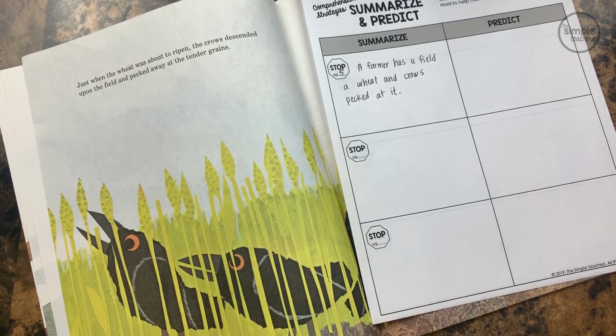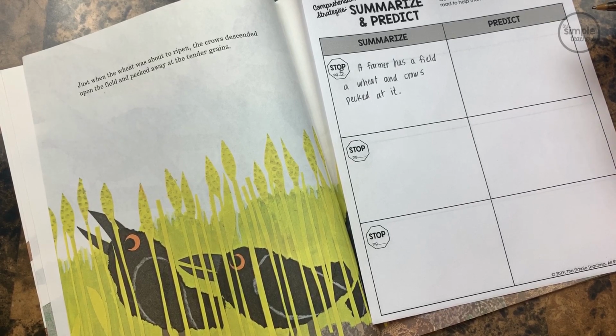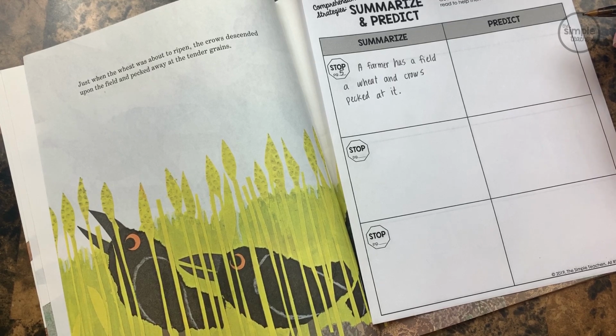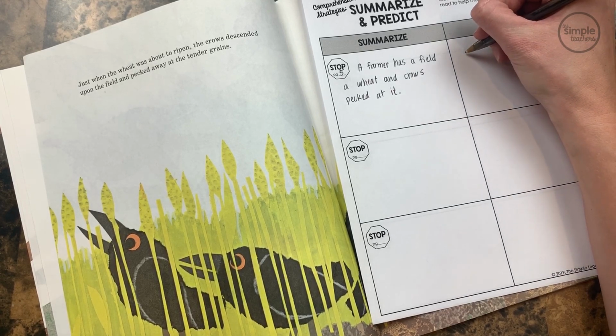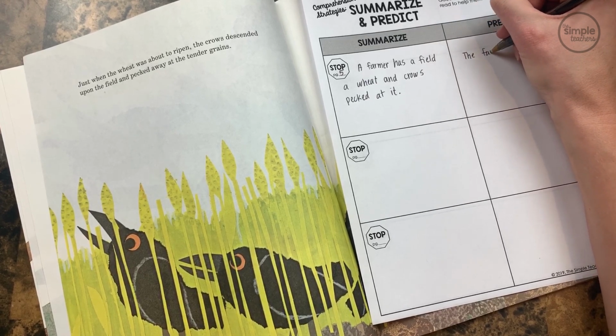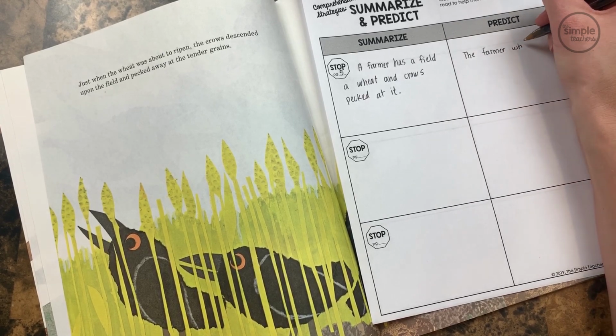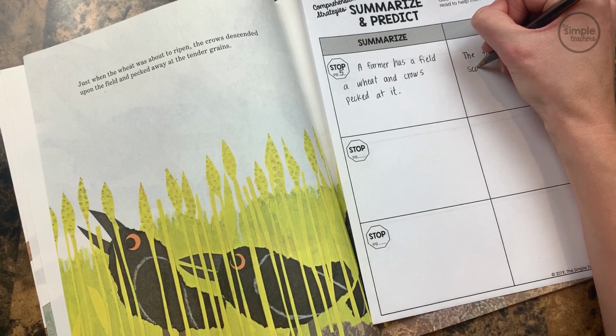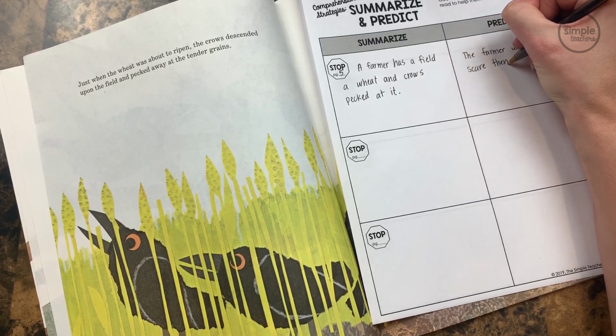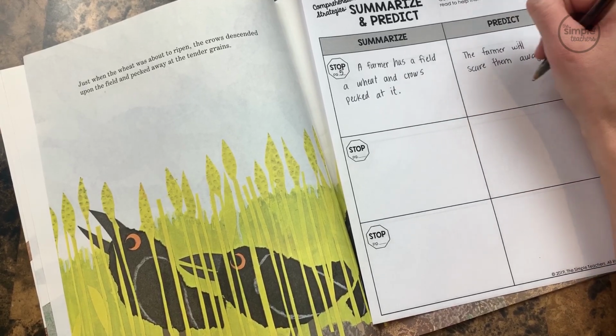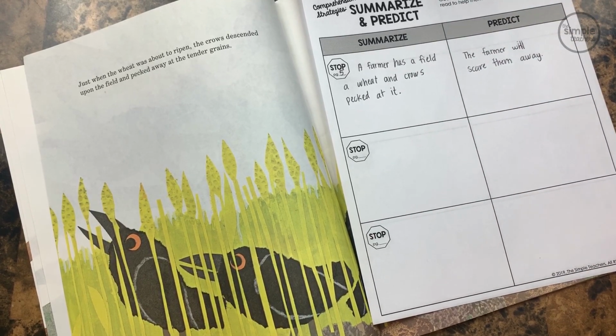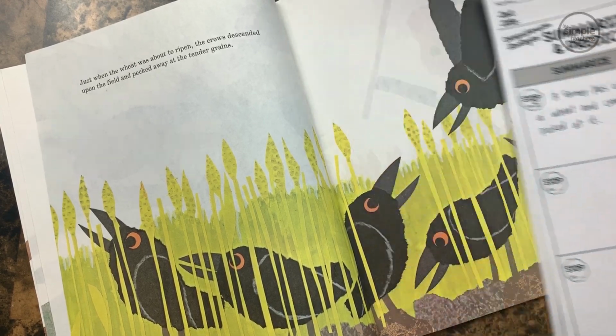All right, and you were making a prediction. So I'm trying to think what I originally predicted. It's kind of fun as a teacher because we can have tons of predictions and kind of predict what our students might predict too. So what do you want to predict? That the farmer's going to do something mean to the crows, or that the crows are going to ruin the wheat. Either way. So I'm going to maybe put both. The farmer will scare them away. And I could also write the crows will keep eating all the wheat or something. Okay, so then we would continue reading.